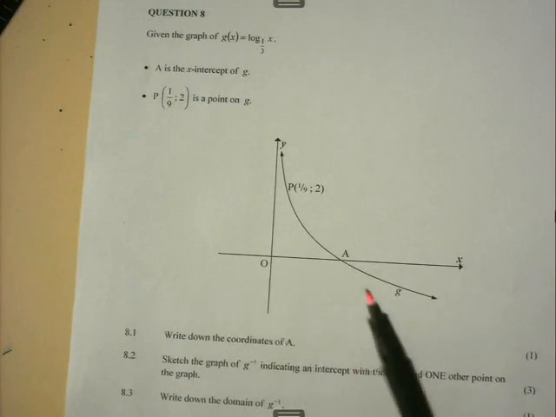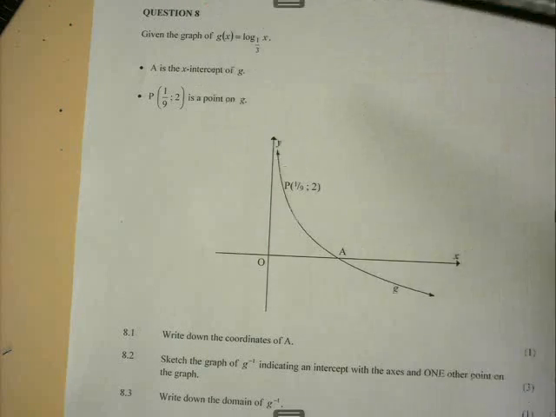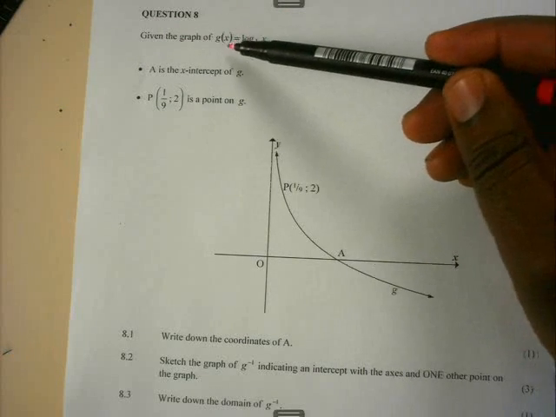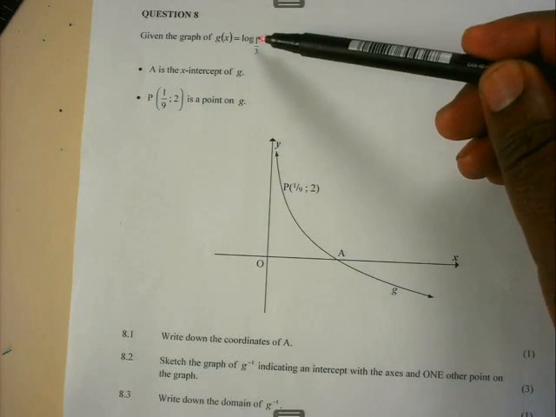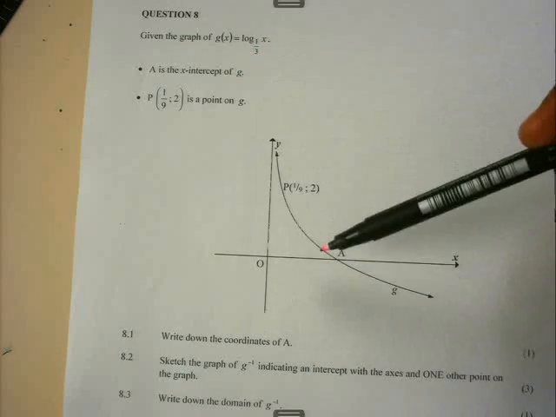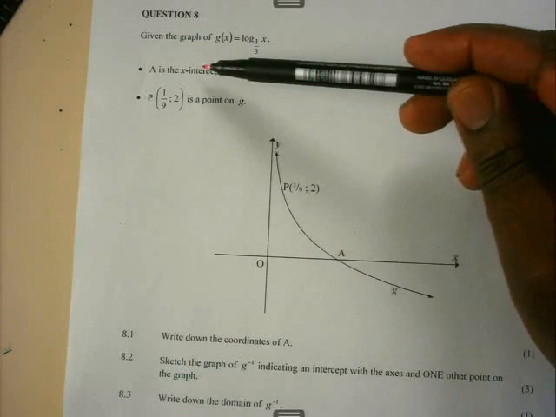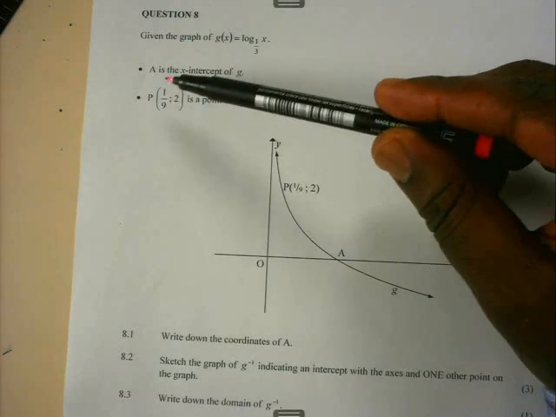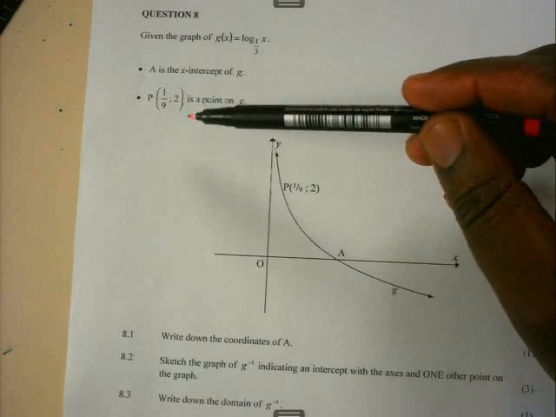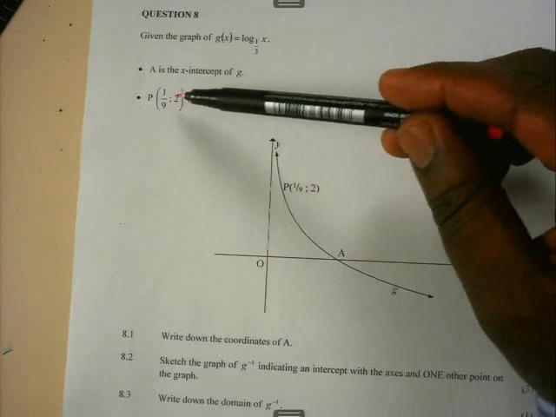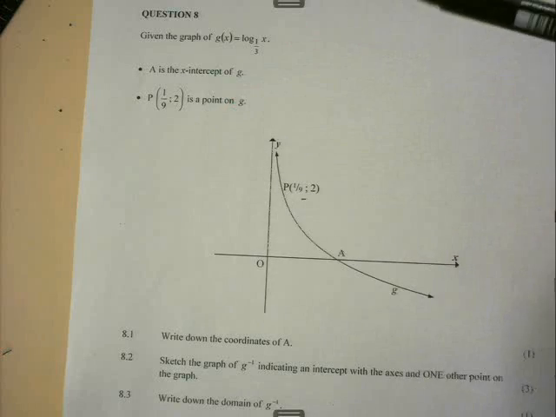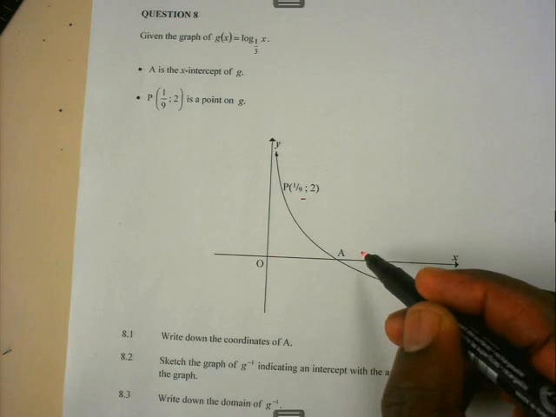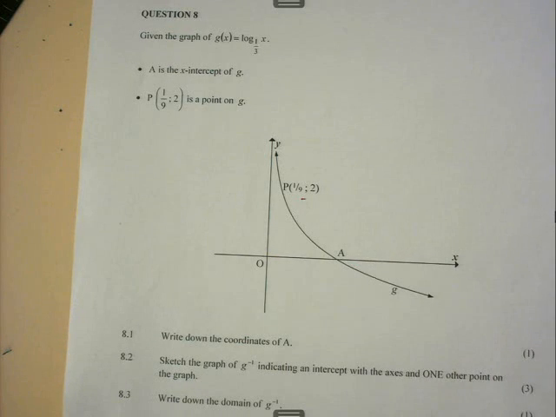Let me also repeat that. I'm saying question 8 of 2014, February, March. It says you are given this, g of x being equal to log to base 1/3 of x. A is just a point, the x-intercept on G. And P is another point, but this time P has coordinates 1/9 and 2. Fine. Much as I refer to this as a point, this point has coordinates, and the y coordinate here obviously is going to be 0.